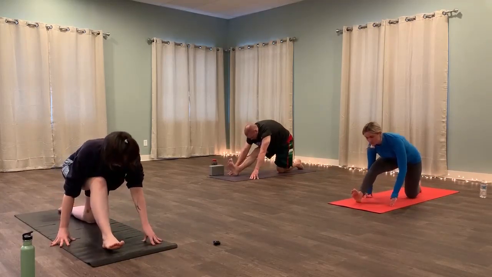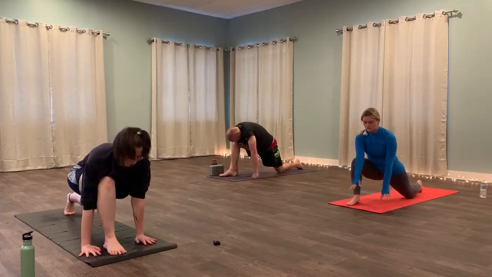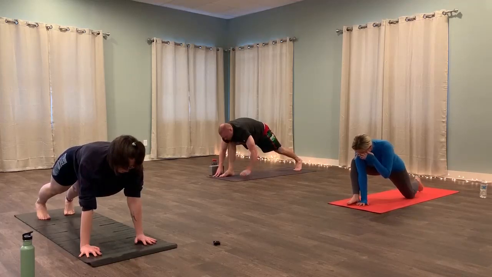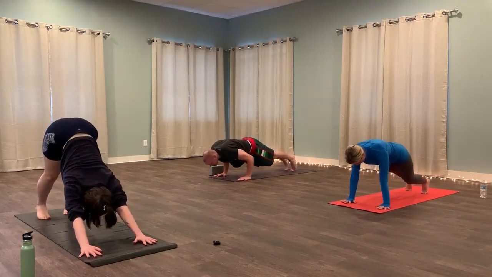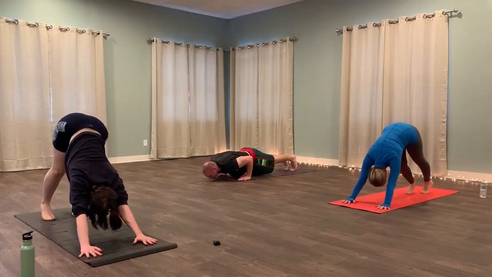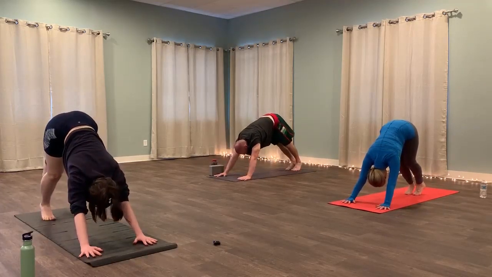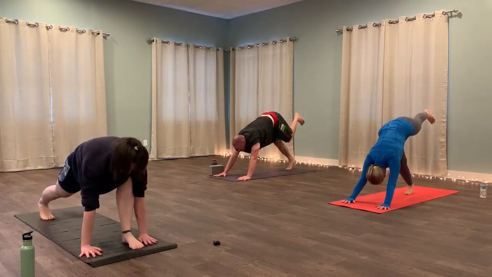On an exhale, press everything back to that half split. On an inhale, shine everything forward. Tuck the toes of the left foot, rise up onto the foot, and shift back into your plank. Press back on your next exhale to downward facing dog. On an inhale, left leg rises. On an exhale, step that through.